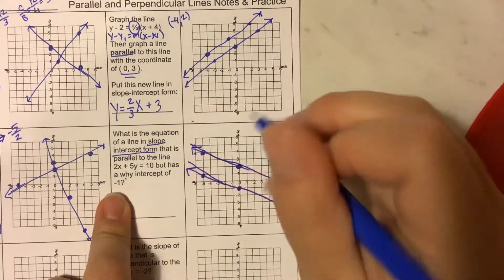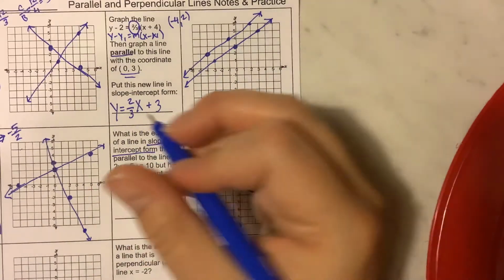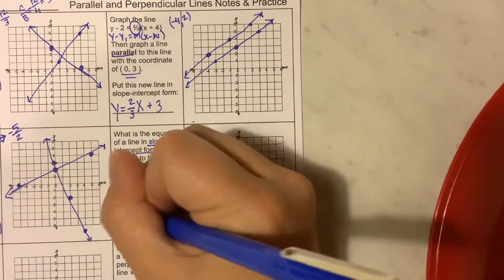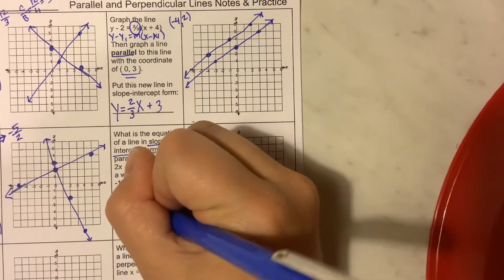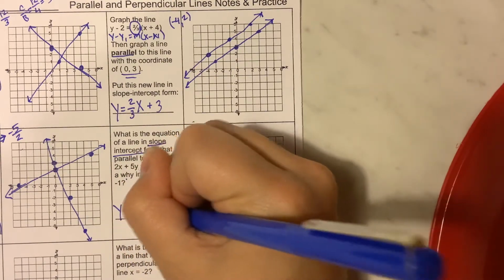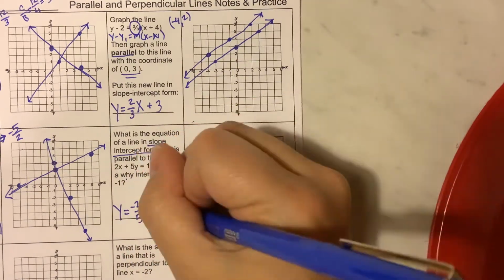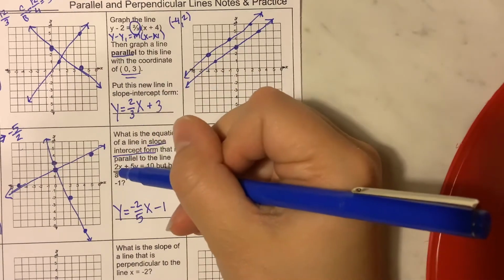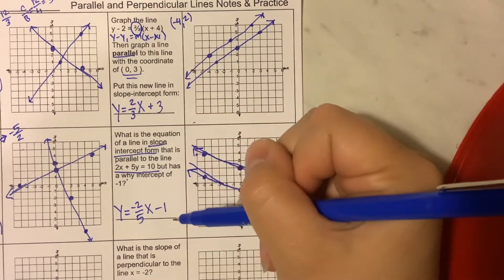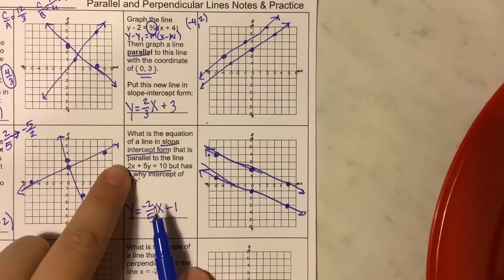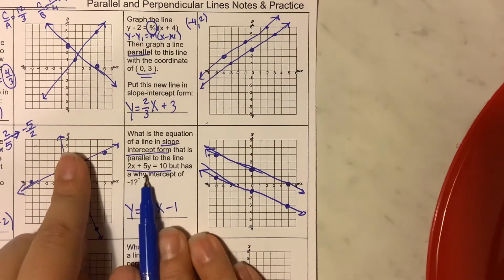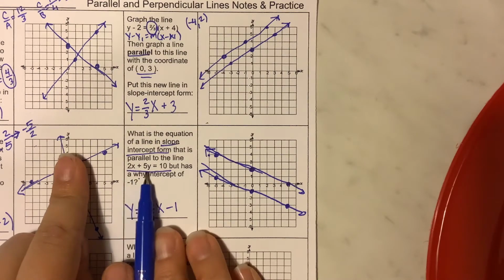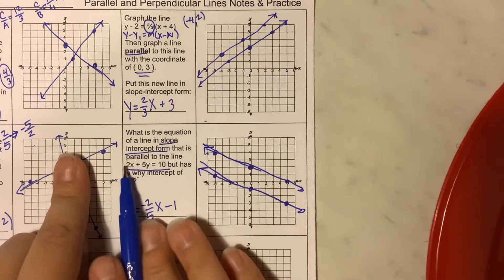All right, these lines are parallel. So same slope, y equals negative 2/5 x minus 1. Again, this line right here and this line are parallel because they have the same slope. We just can't really see that because we would have had to do a little calculation, negative a over b, to figure out that they are the same slope.